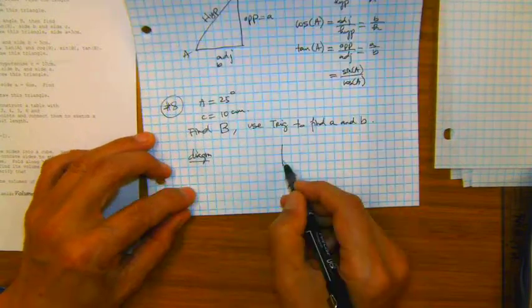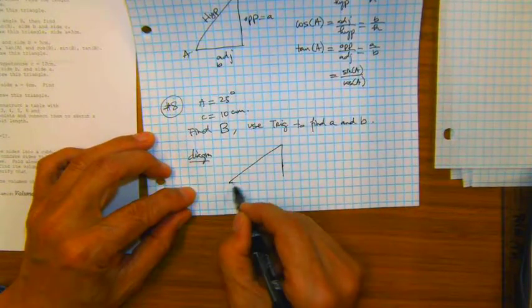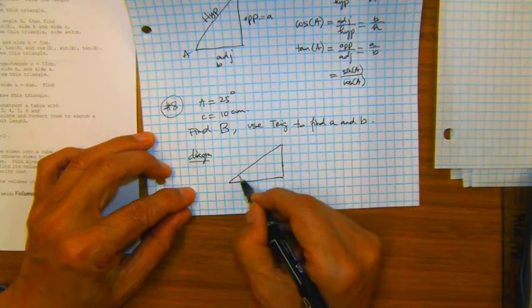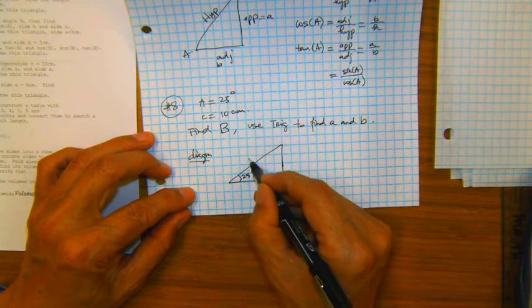Again, not very accurate, it's just a diagram. So this is 25 degrees, 10 centimeters.